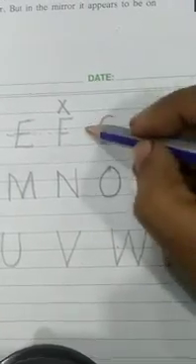Now G, if I draw a vertical line, can I divide? No. If I draw a horizontal line, can I divide? No. So G also a cross. I cannot draw any axis of symmetry.